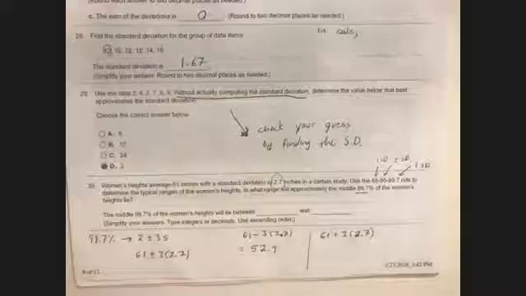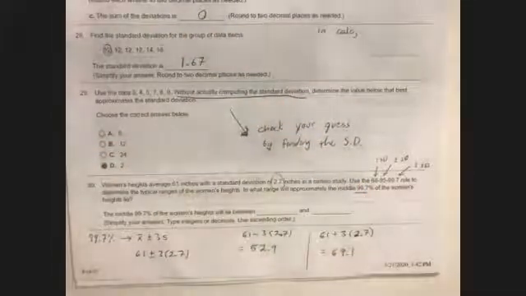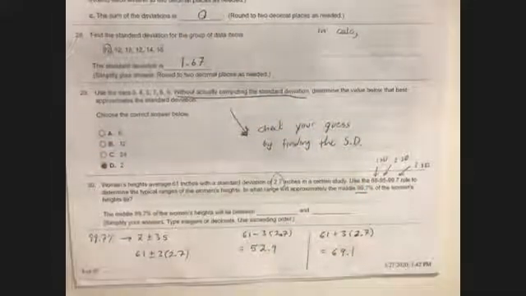Then 61 plus 3 times 2.7 is 69.1. So that is the range for 99.7%.